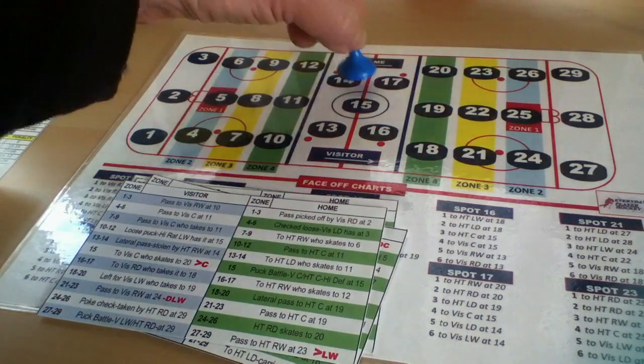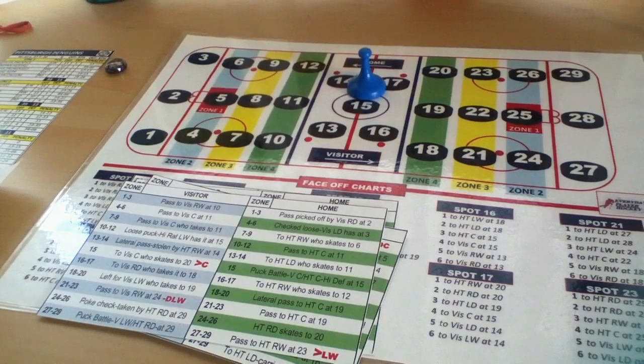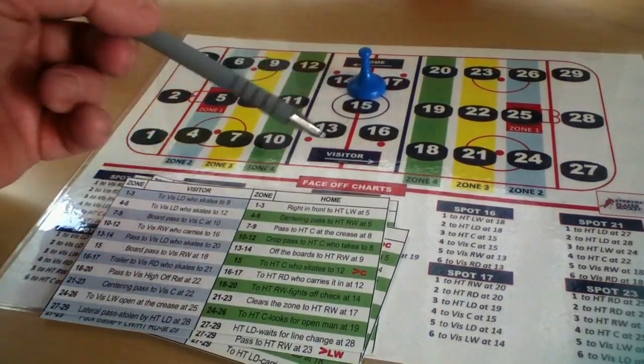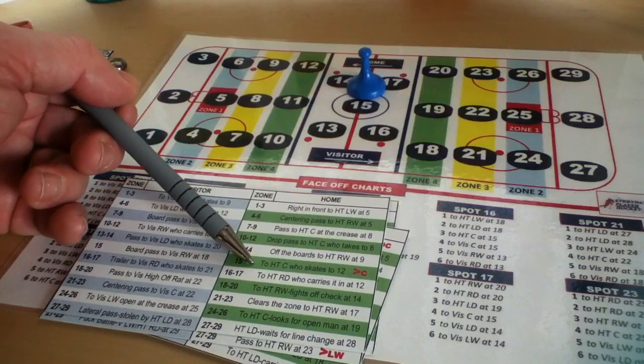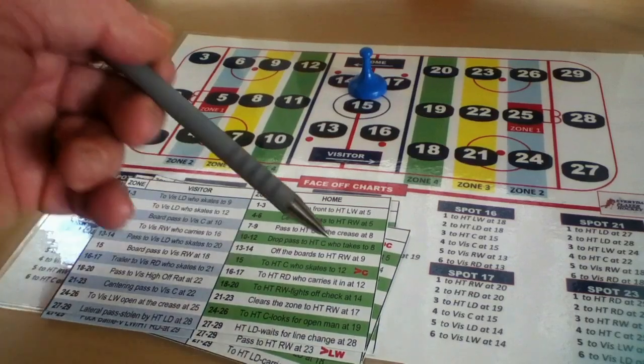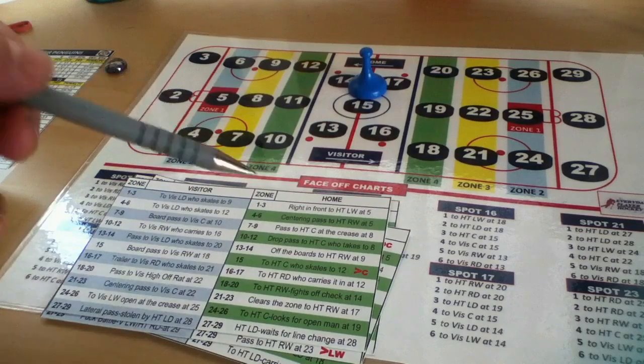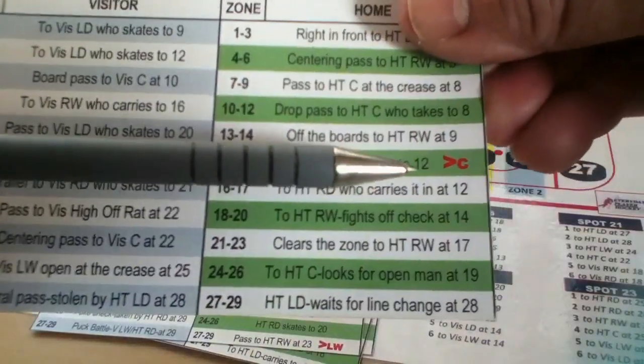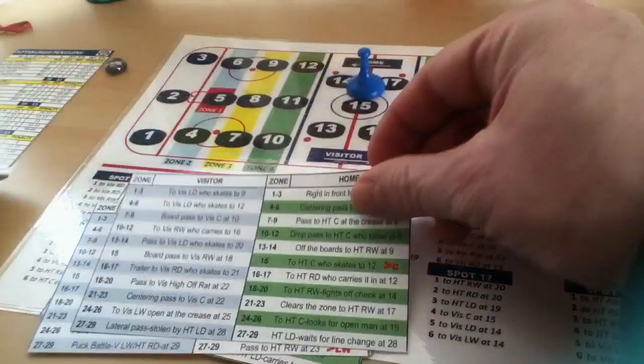That's at zone 15. Okay, so 15 on the home side says to home team center, who skates to 12. It's got this symbol here that says greater than center.